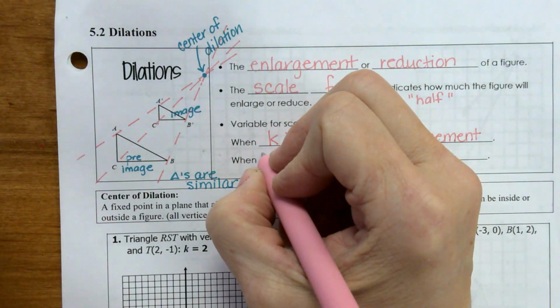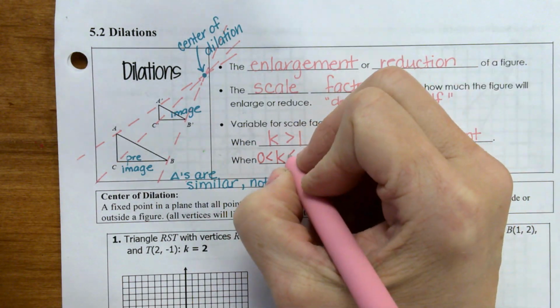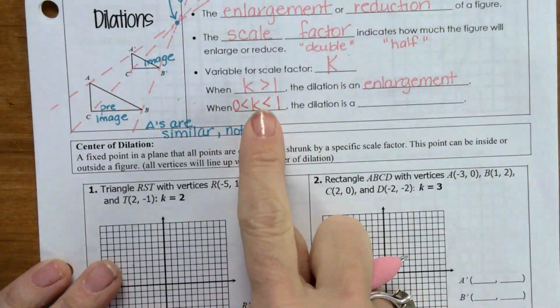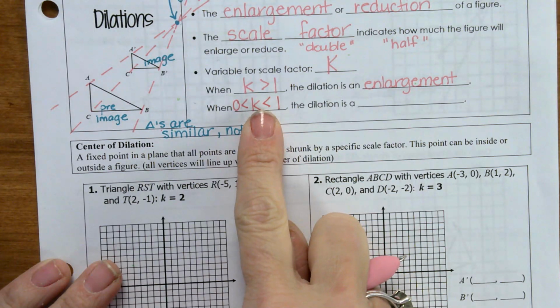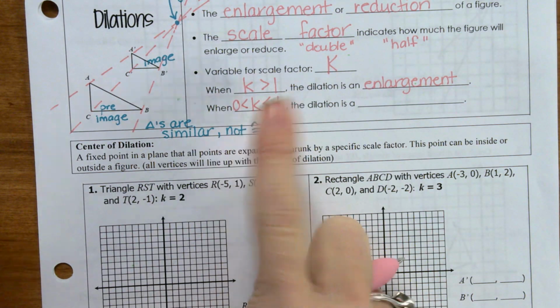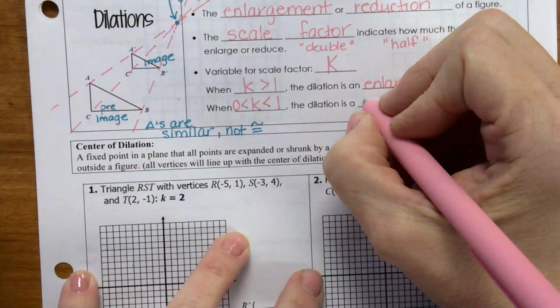When K is bigger than 0, but smaller than 1, so look at how I wrote that. K is in the middle of 0 and 1. It's bigger than 0, it's smaller than 1. In other words, it's a fraction. Okay, the dilation is a reduction.